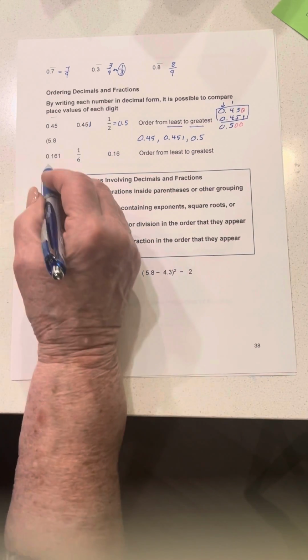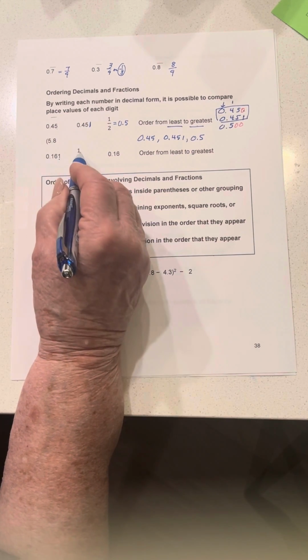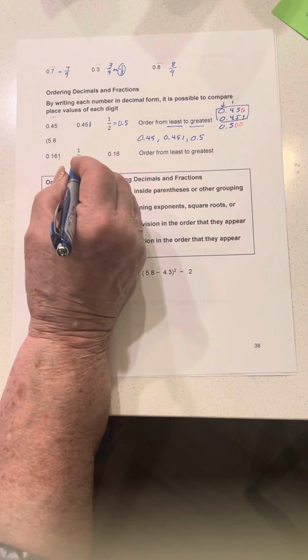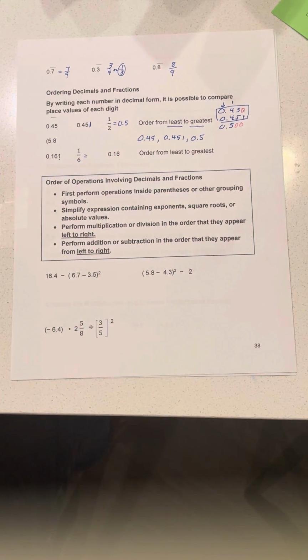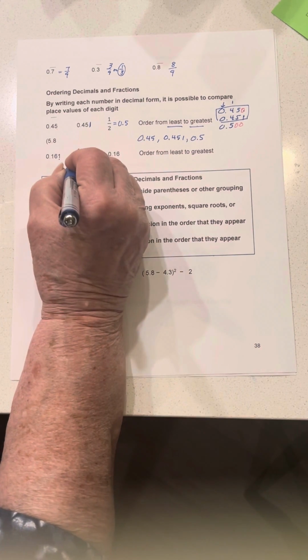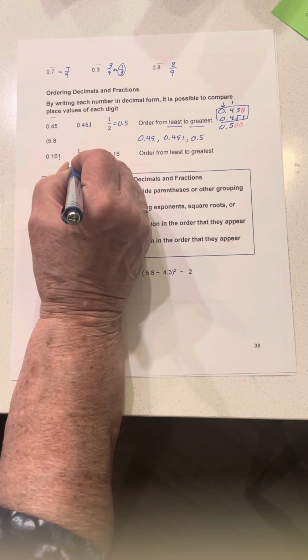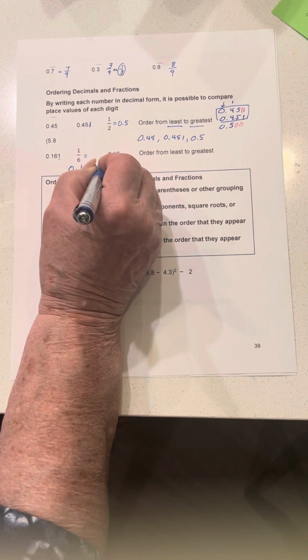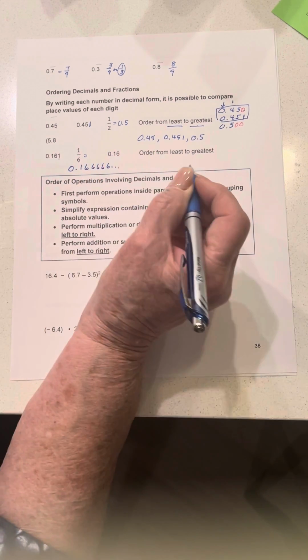So here we have 161 thousandths, 1/6, and 1600ths. I'm going to change 1/6 to a decimal, 1 divided by 6, and I get a repeating decimal. The 6's just continue to repeat.